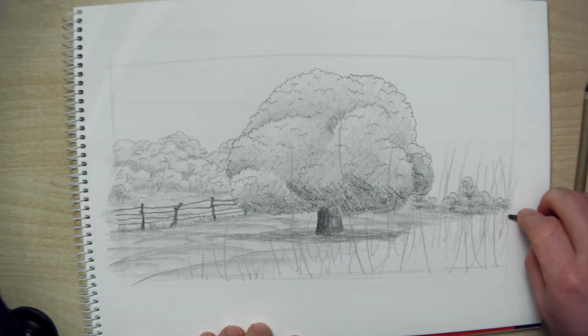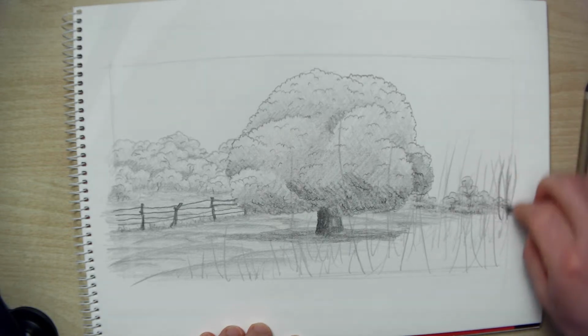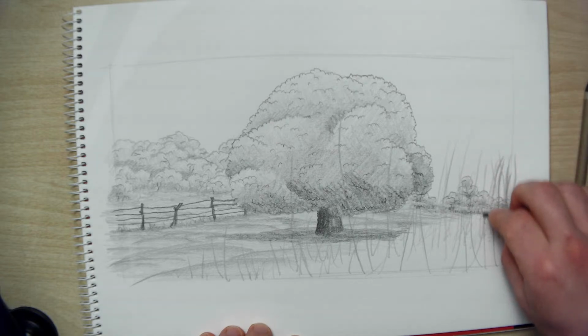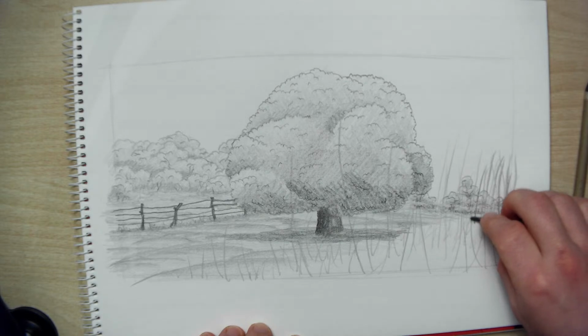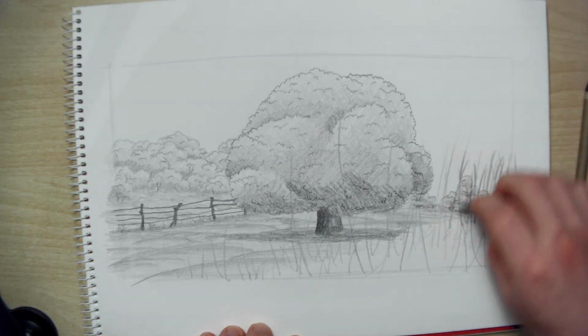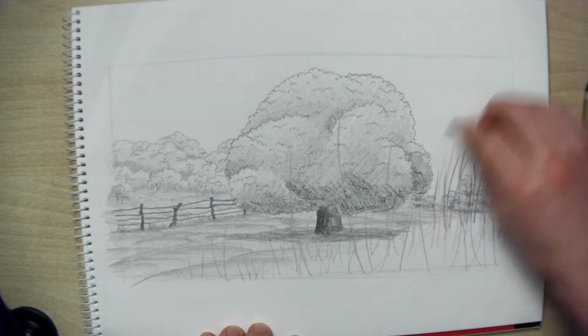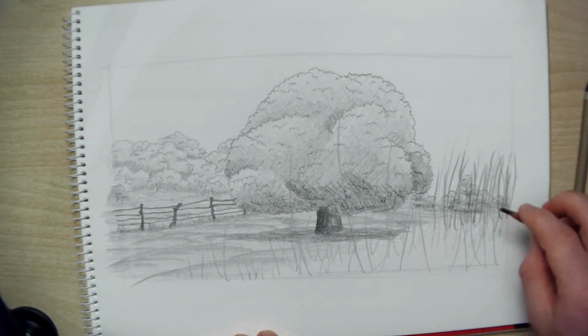So in the back of the foreground right here, I try to go in with the 3B pencil and create some shadow sides to those blades of grass, and also add a couple more.